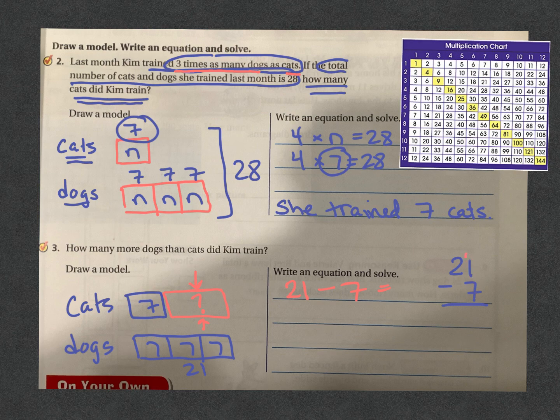So I will borrow 11 minus 7. Well, I don't have 11 fingers, so I'm going to start at 7 and count to 11. 7, 8, 9, 10, 11. That took me 4 fingers to get there. And 1 minus nothing is 1. So 14 is my answer. So she trained 14 more dogs. She trained 14 more dogs than cats.